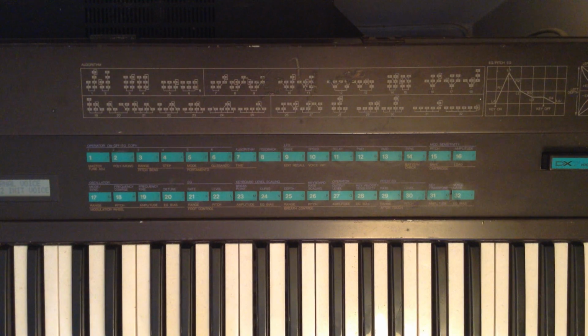See, it's got a nice kind of echo slapback. That's actually coming from the actual DX7 itself. The only thing I've got on the actual tone is a little bit of reverb and chorus.